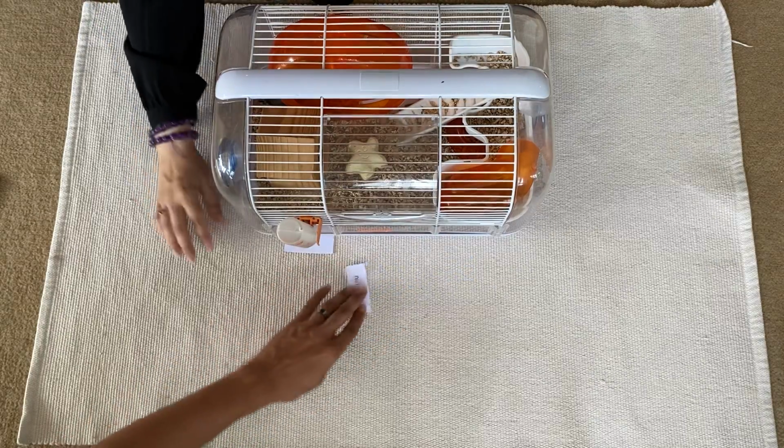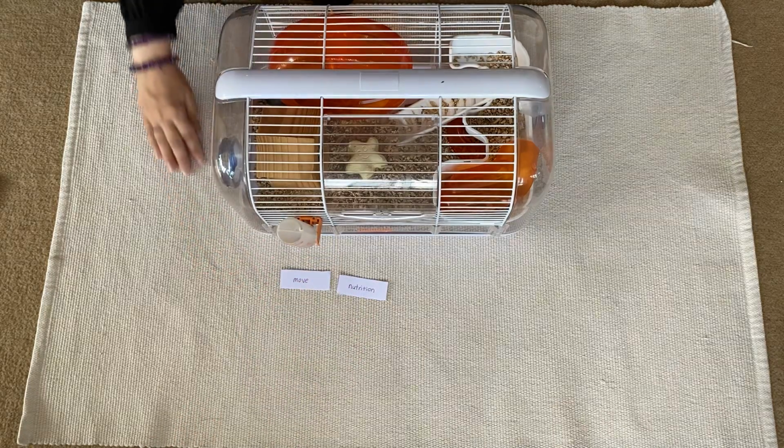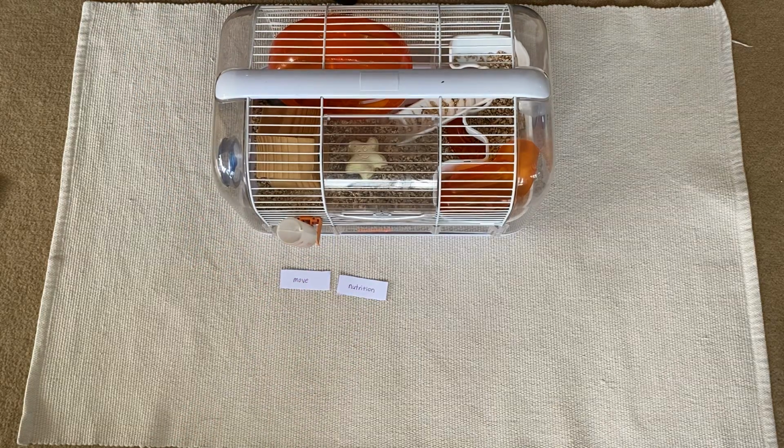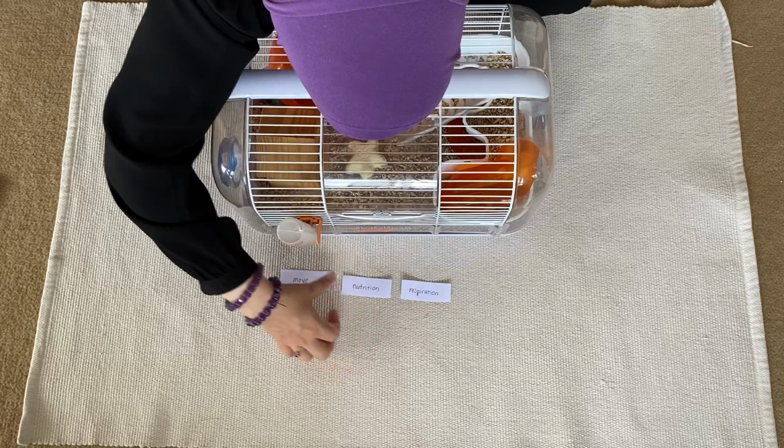All living things move. All living things need nutrition. What else? Have a look at our hamster. What else can you see? So it's breathing. Yes. All living things breathe. And the correct word for us to use is respiration. Because respiration is the process of taking in oxygen.